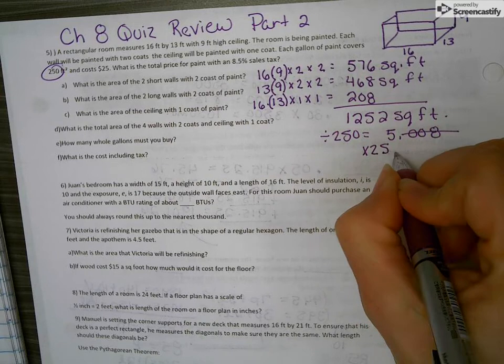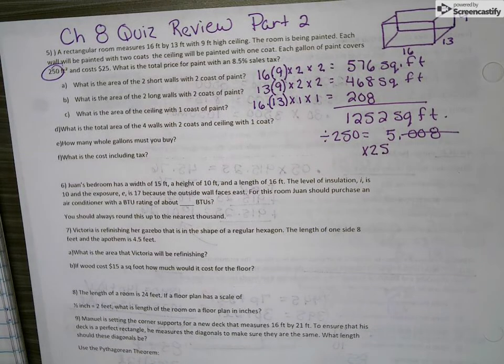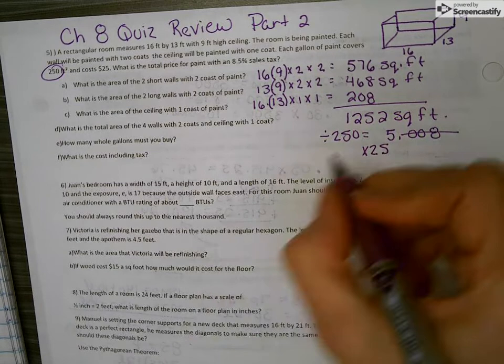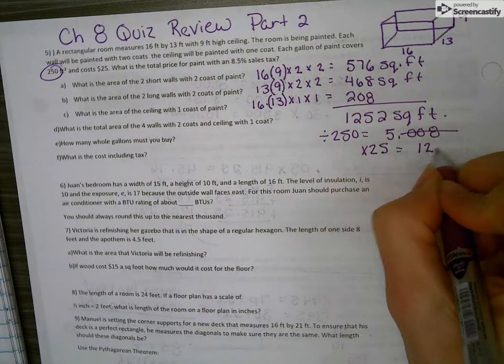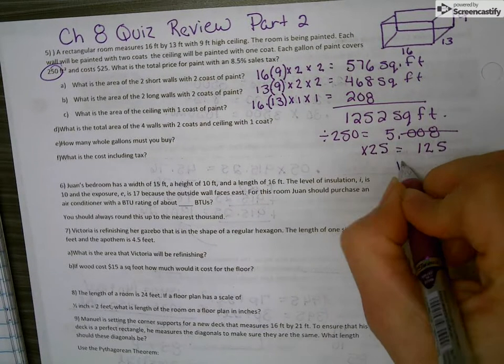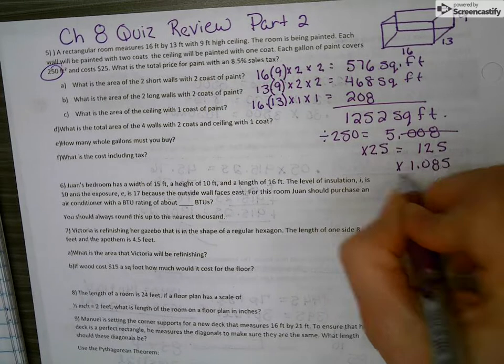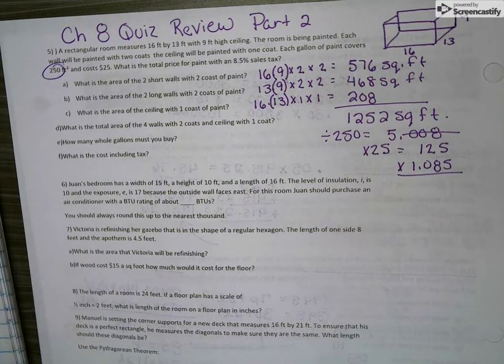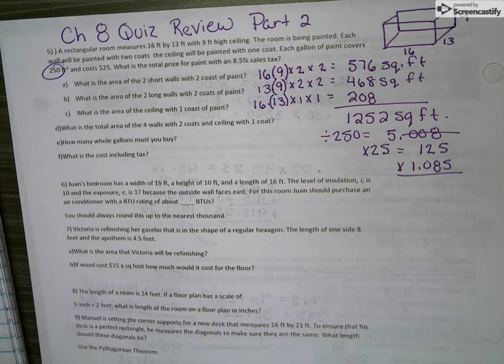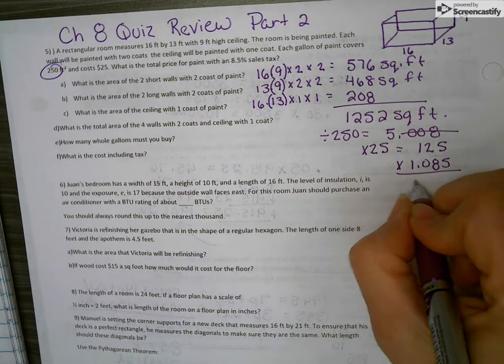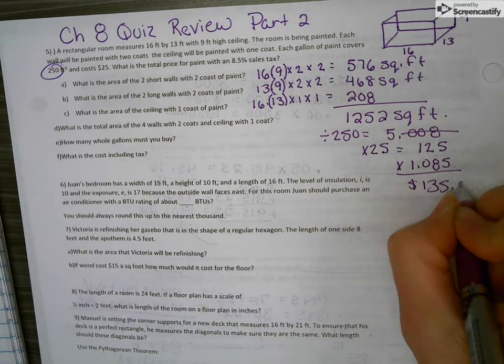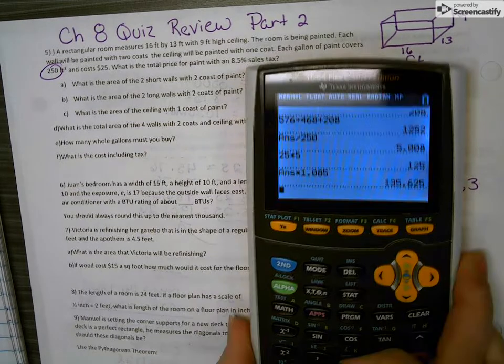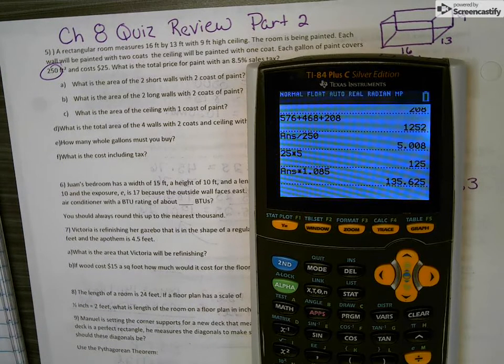And each of them are $25. Yikes. So that's going to cost $125 times 1.085. And with tax, $135.63. Make sure that you are rounding to the nearest penny.